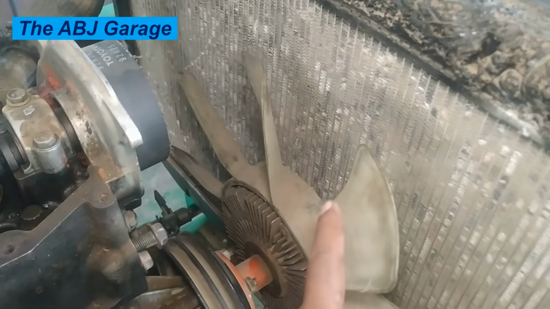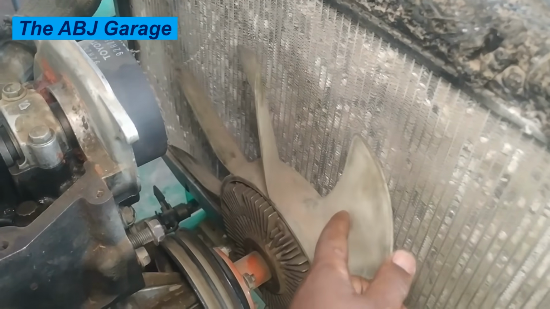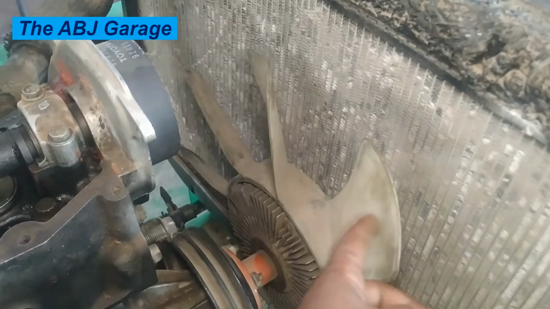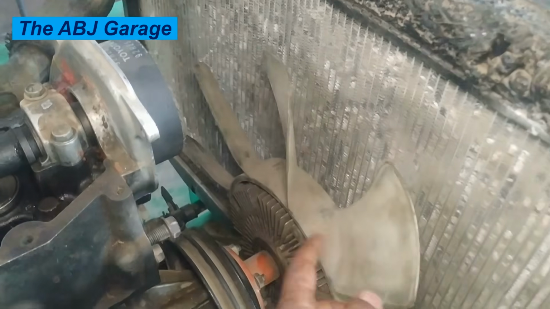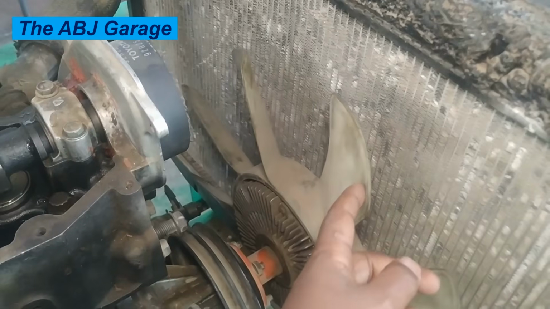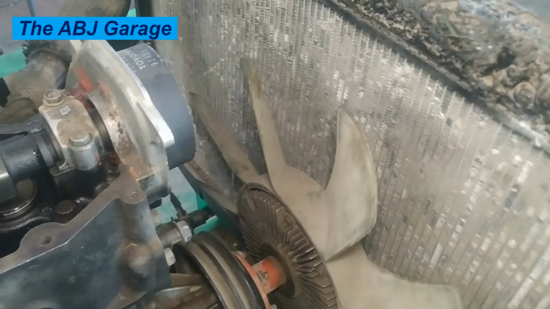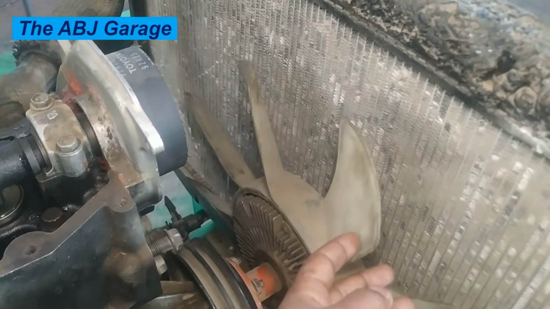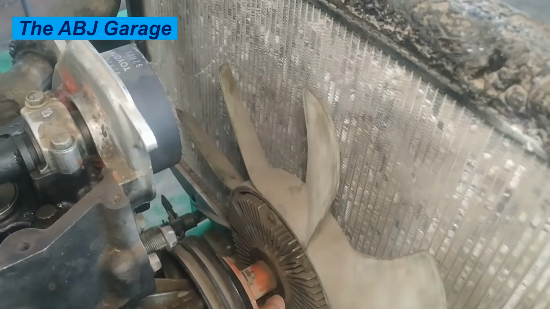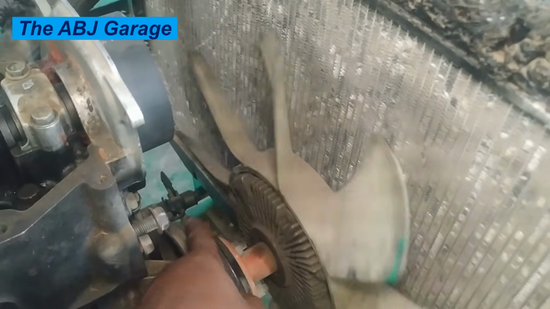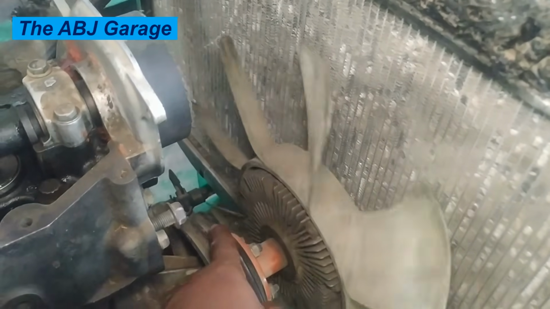When we talk about the different types of radiator fans, there are basically two types. There is a mechanical type. It sometimes has a clutch, sometimes it doesn't have a clutch. It is bolted directly to the engine water pump or to the water pump pulley, and then it is driven by belt. The belt will be installed here, and it will be driven by the belt. So this is a mechanical type.